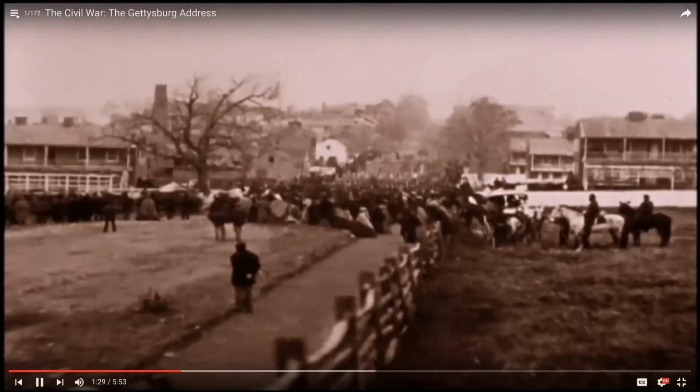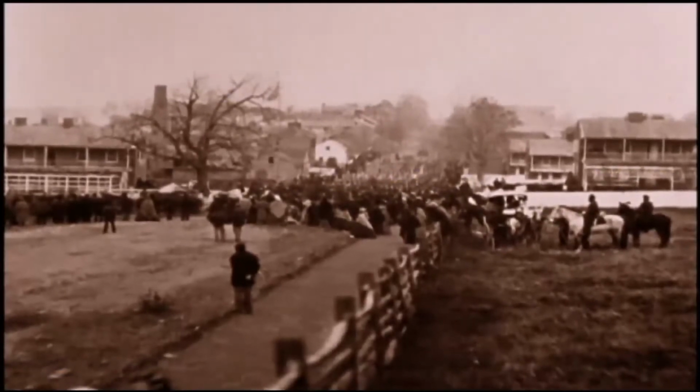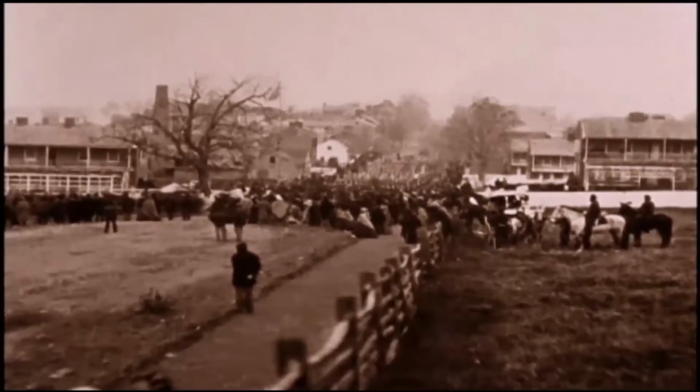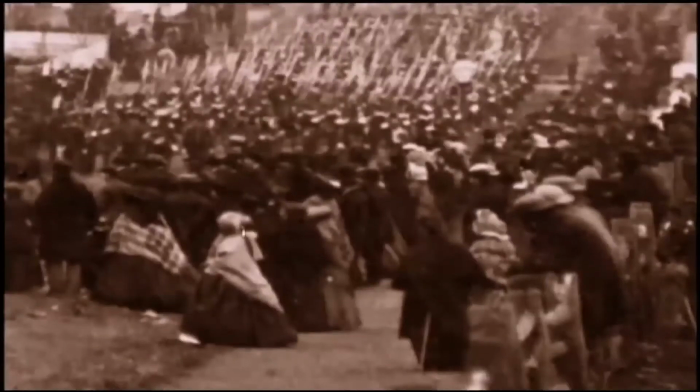On November 19th, Lincoln traveled to Gettysburg to dedicate the new Union Cemetery. The featured speaker was Edward Everett of Massachusetts, a diplomat, clergyman, and celebrated orator. The president had been invited almost as an afterthought to offer a few appropriate remarks.